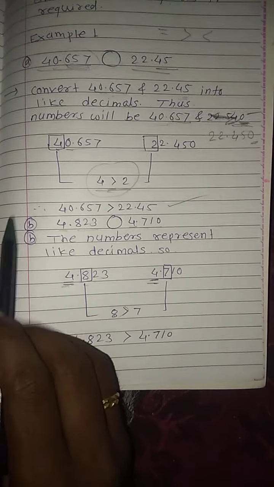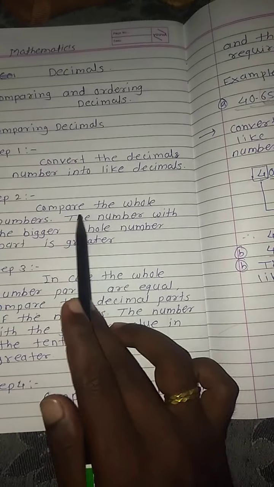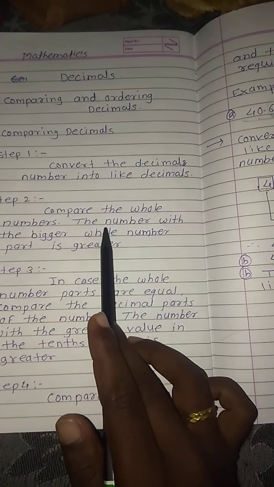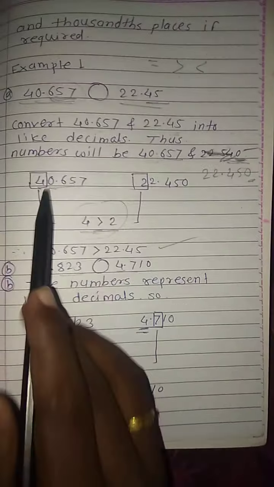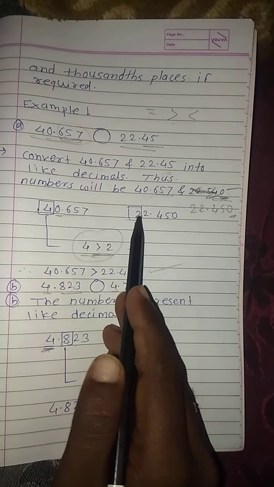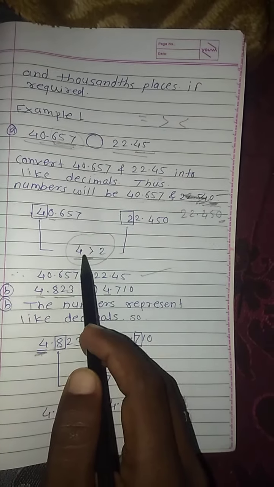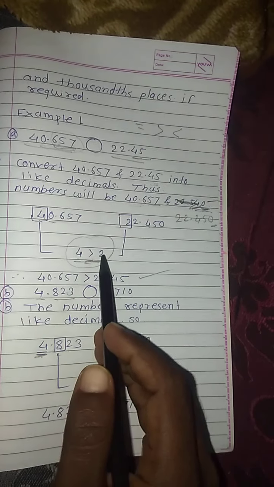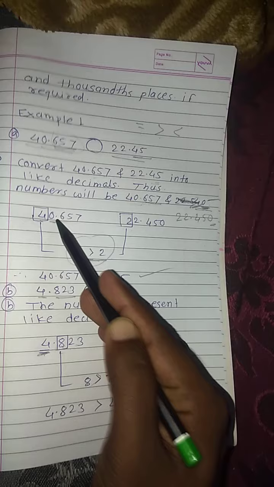Now compare, we have to follow the second step: compare the whole number. The number with the bigger whole number part is greater. Now compare the whole part. Here 4 and here 2. Comparing these two numbers, 4 is bigger than 2, and on that basis we decide that this number is bigger.